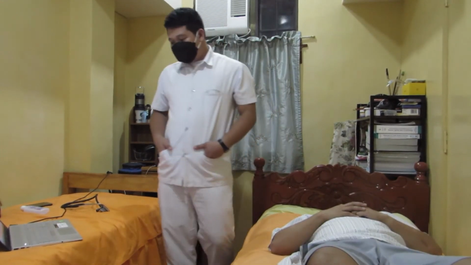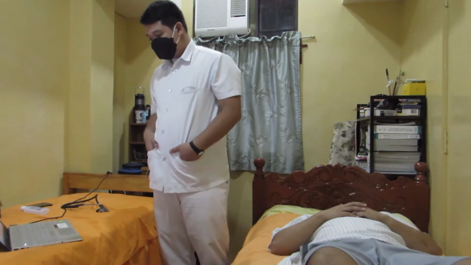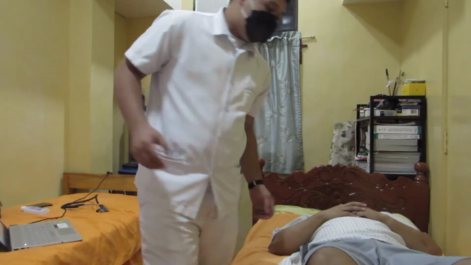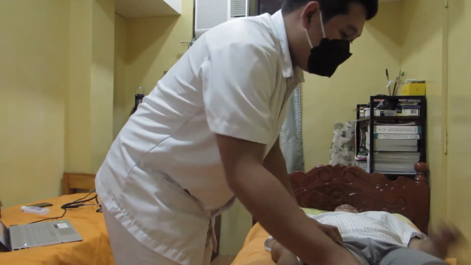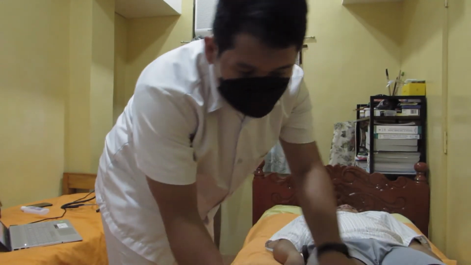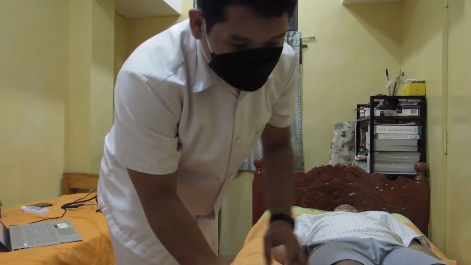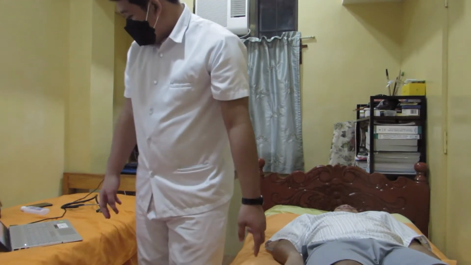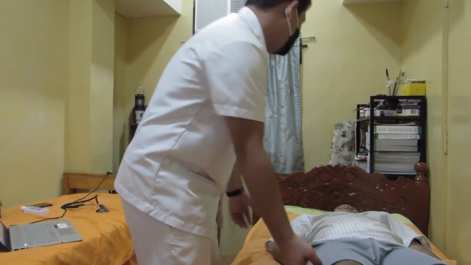So the next would be the lower lobes, the basal segment, the right and left anterior. So the patient must be straight, and the foot must be elevated, supported with a pillow for comfort. The next is the right and left posterior.